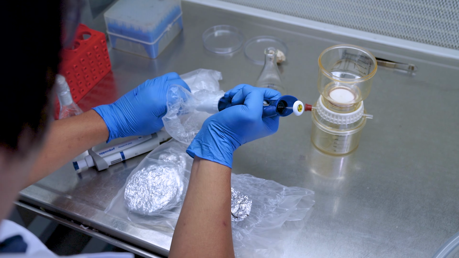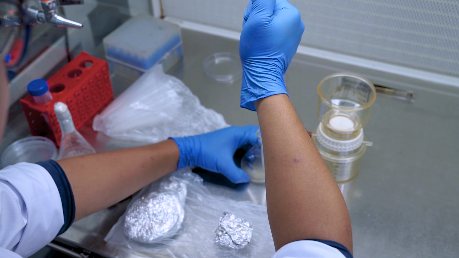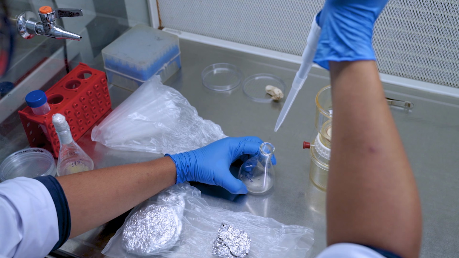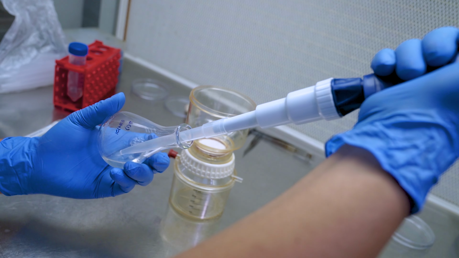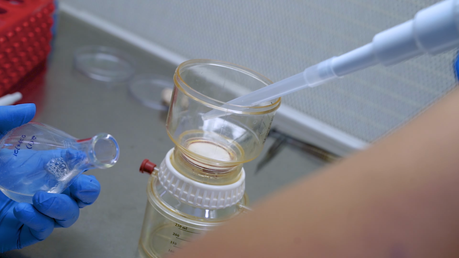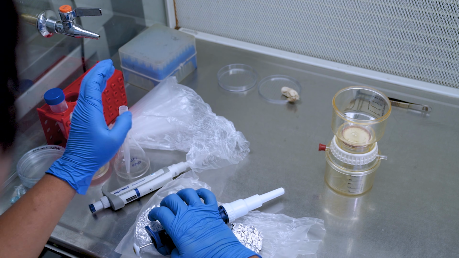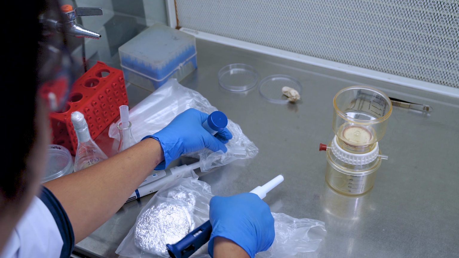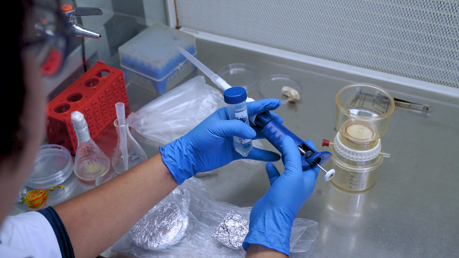For this, right now I am taking my embryogenic cell suspension, which contains my embryogenic cells, my embryogenic calli, and I will be putting it on top of the filter paper. This is around 15 ml of my ECS culture, and I will be infecting it with the Agrobacterium, which I have grown and cultured for 48 hours.